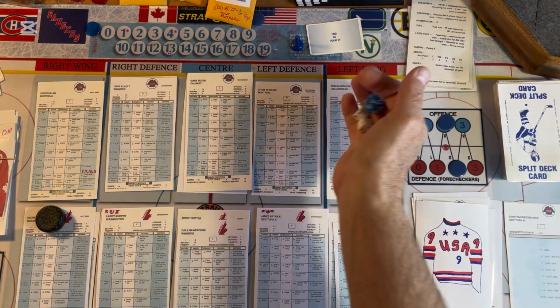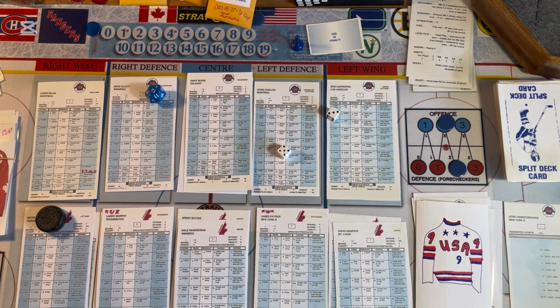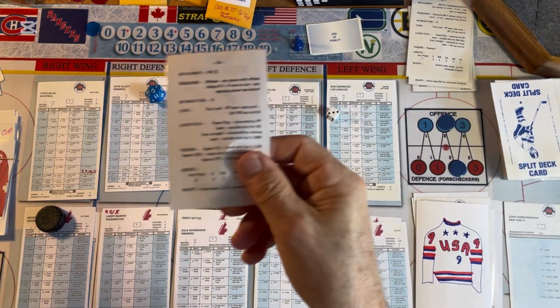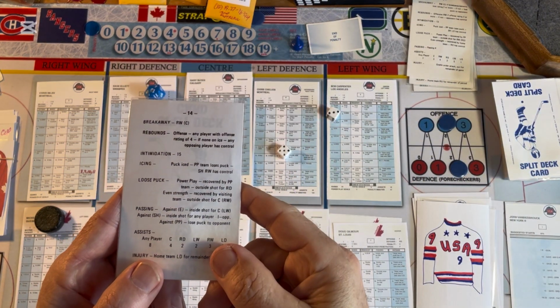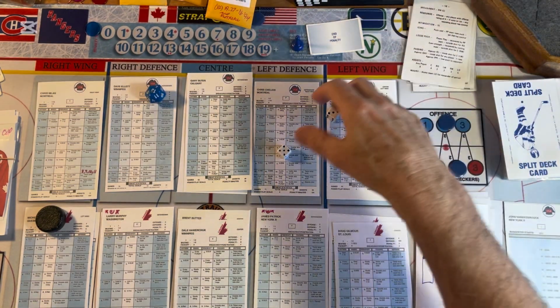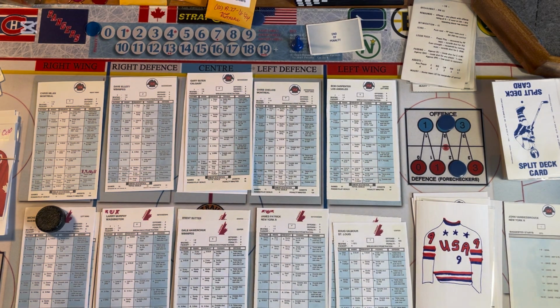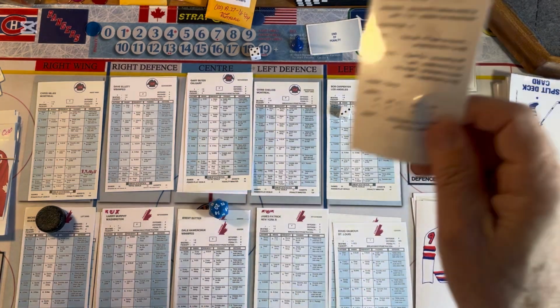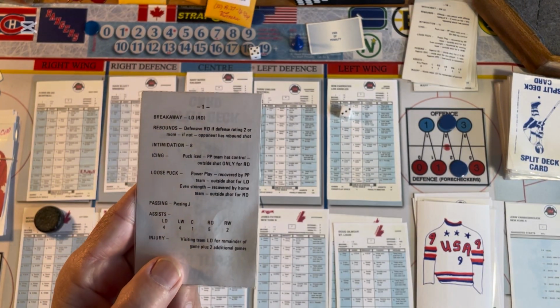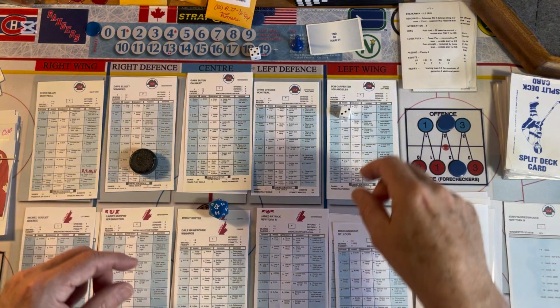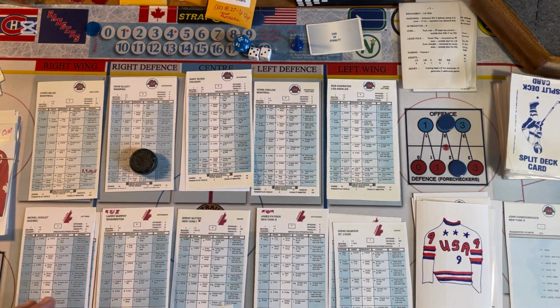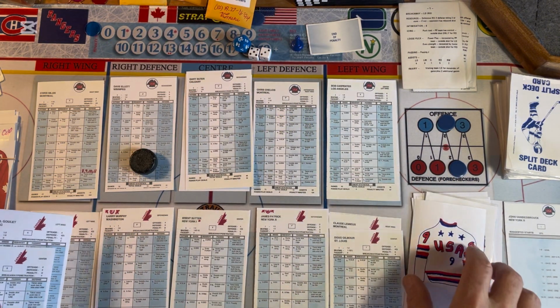And here's the shot for Goulet. He's inside, number 8. Save, big rebound. Rebound's going to come out. And on offense, any player with a 4 or more is going to take the rebound. We're going to give it to Goulet to take the rebound shot. He's already scored once. Here's the shot by Goulet. We have an 8. That is going to be a save, rebound again. This rebound is going to come out. Defensive right D, if he's a 2, and Dave Ellett is a 3, he will get the puck back. So this power play is going to go off.